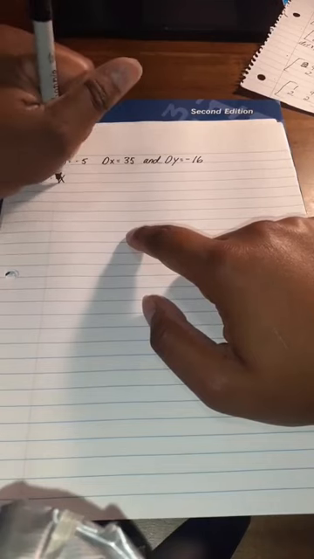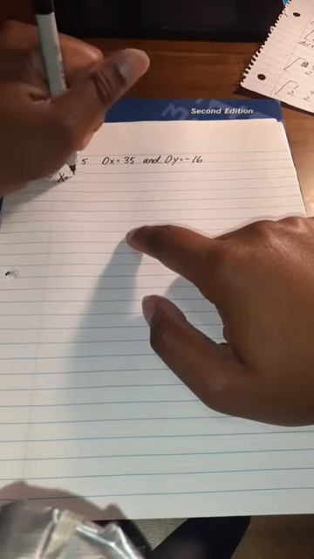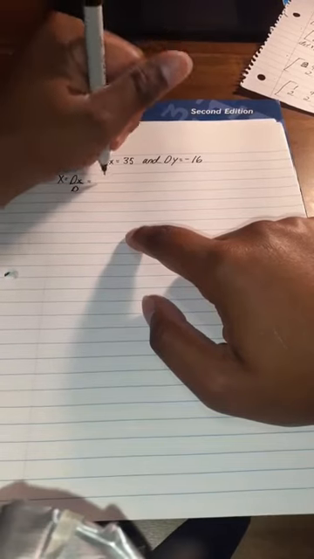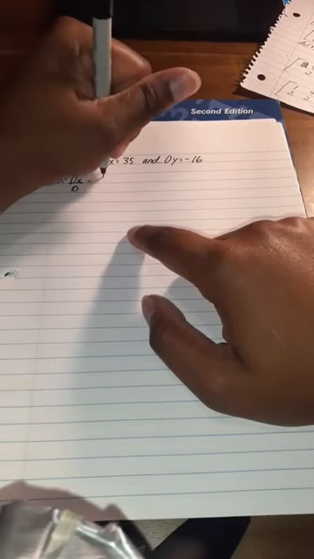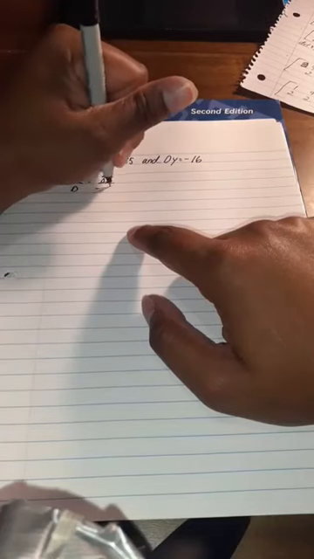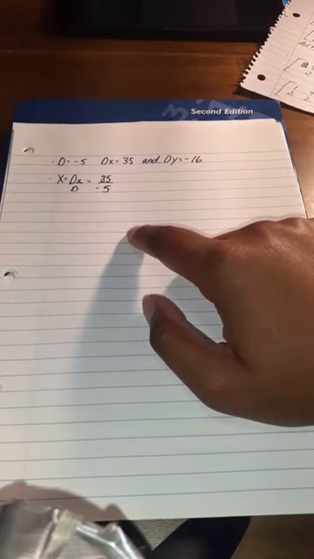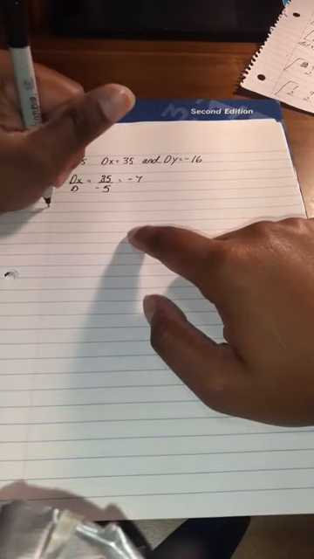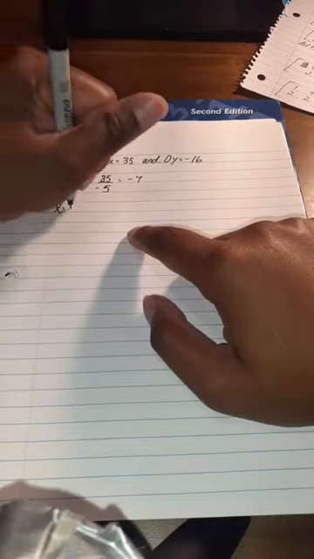We need x. We know that's d sub x over d. So in that case, it's just going to be our 35, and we're going to divide that by negative 5, which obviously gives us negative 7. So we could say that x is equal to negative 7.